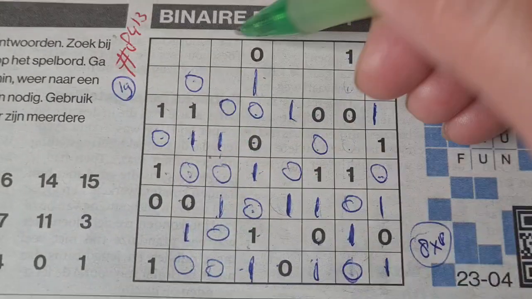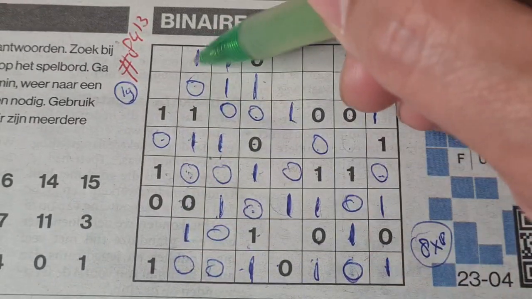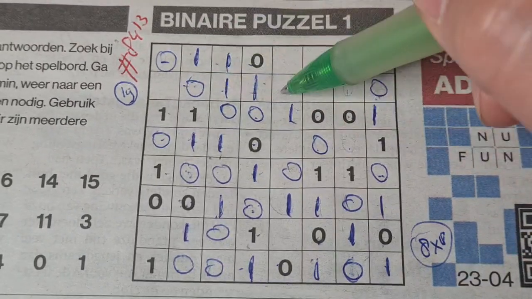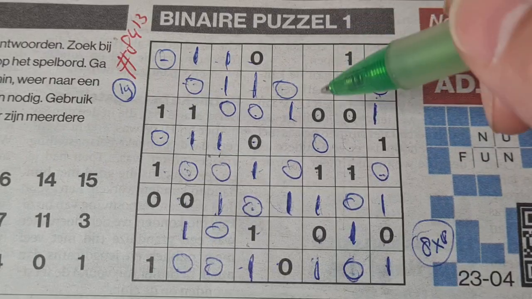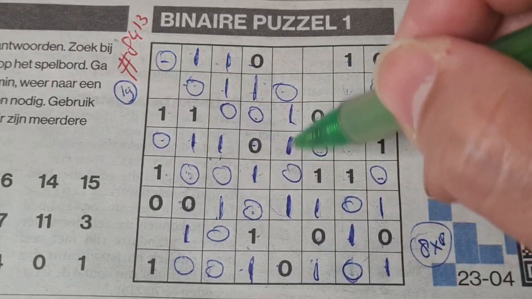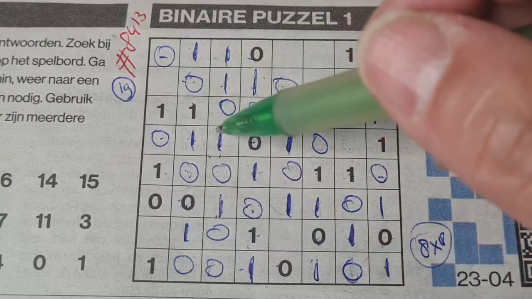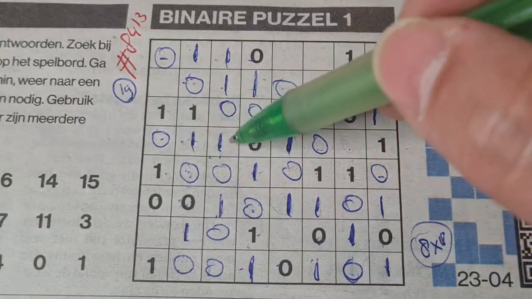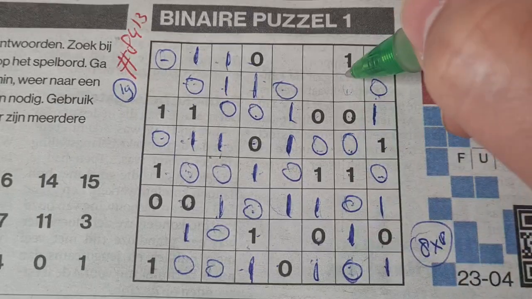4 O's we have here, so the rest are ones. 4 O's we have here, so the rest are ones. Double 1 here, no, there no. Double 1 here, no, there no. Then, let me see. Between the O's comes in 1. Well, do we need to compare? No. 1, 2, 3, 4 ones, so the rest are O's. 1, 2, 3, 4 O's, so the rest are ones.